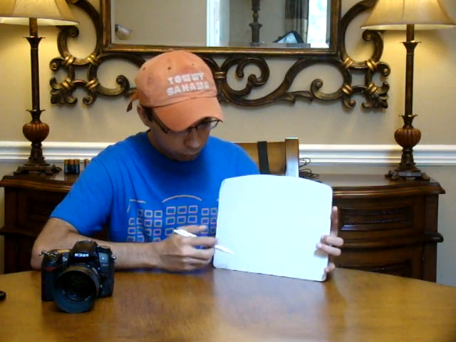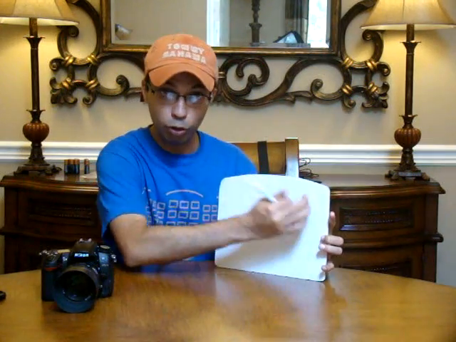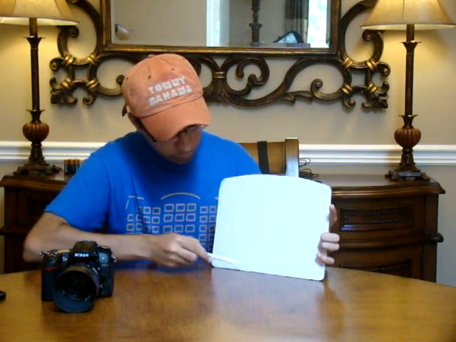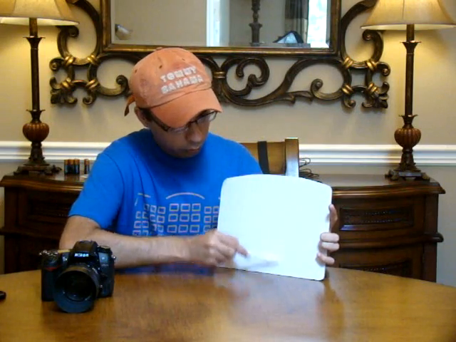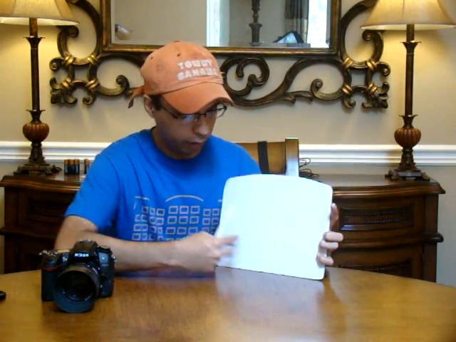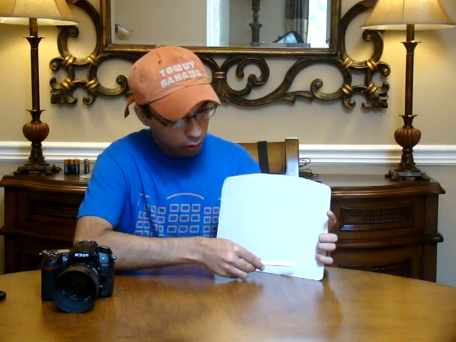All right. So matrix metering: this is your frame, and it divides your frame into smaller frames, like rectangular boxes, and it will calculate and give you an average of all of this.